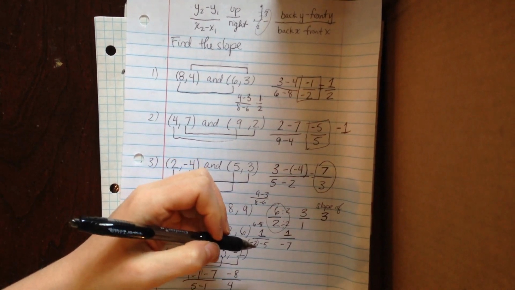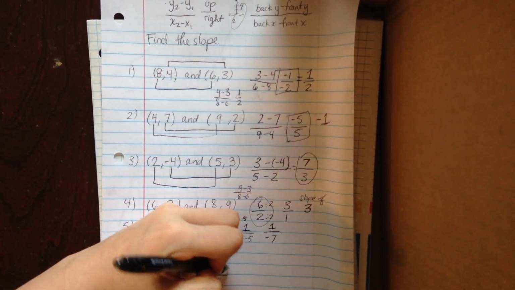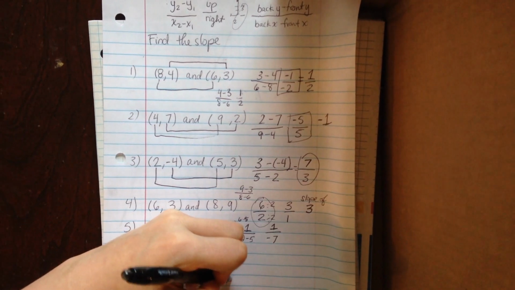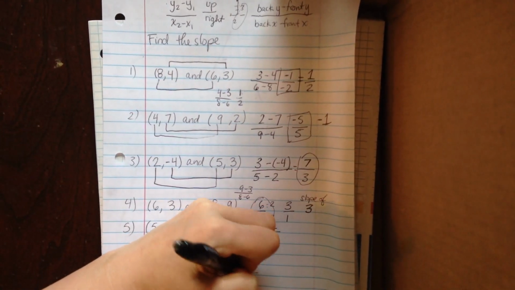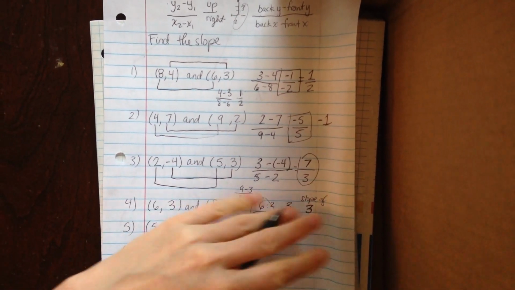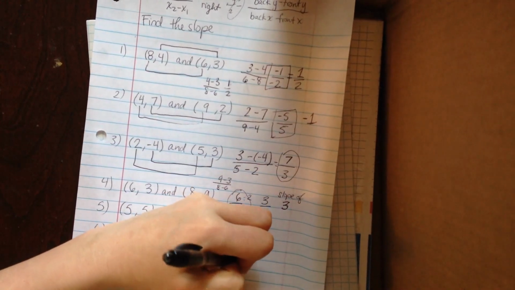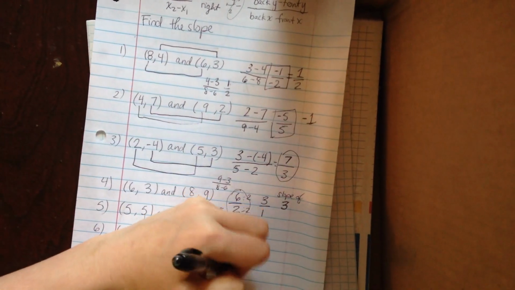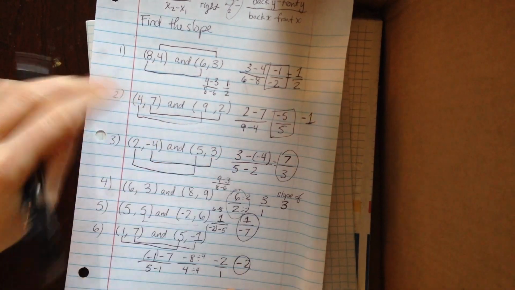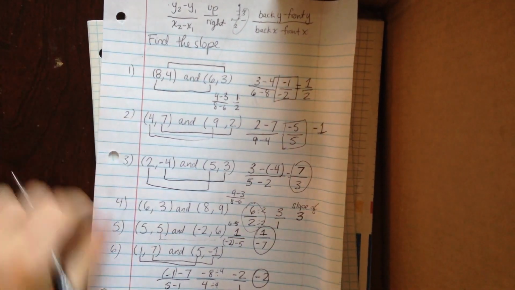Is this as simple as we can get it? No, we can divide both of these by 4 to reduce it to get negative 2 over 1. Is that as simple as it comes? No, you can make it the integer negative 2. And I'll circle that slope. So that's how you do it when it's 2 points.